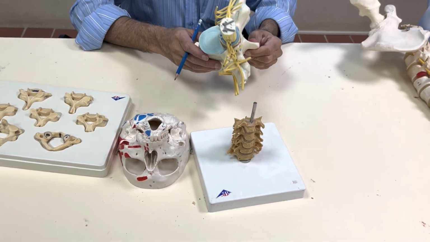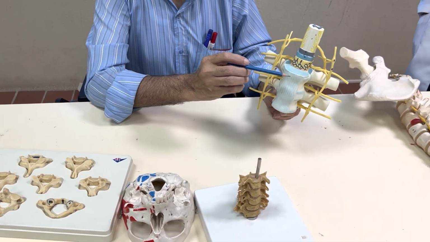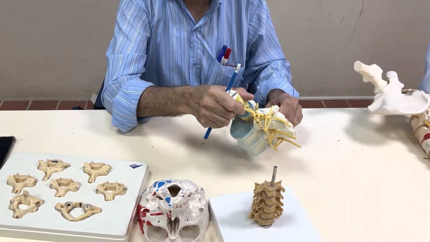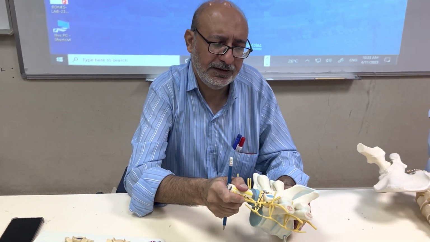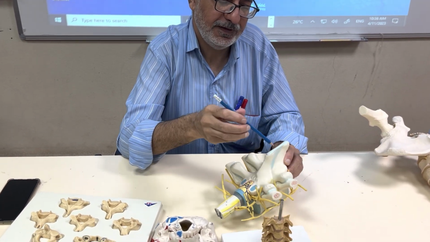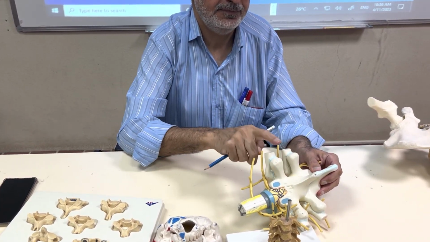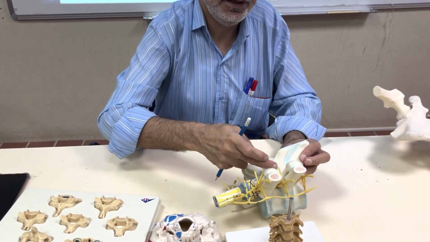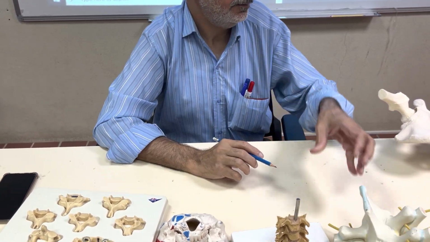This is again the body. Then the anterior longitudinal ligament is visible. The posterior should be here. It is mostly occupied here in this case by the spinal cord and the dura mater and others, so we cannot see other ligaments, except we can see the supraspinous and the interspinous. Here should be the intertransverse between the transverse processes. And between the laminae, we should have the ligamentum flavum.